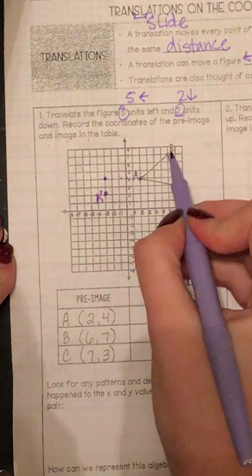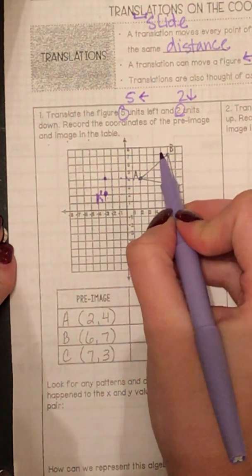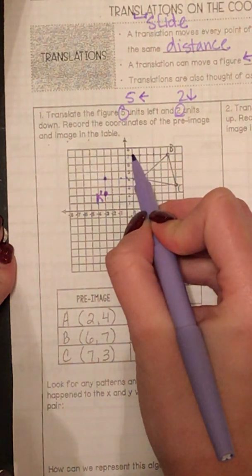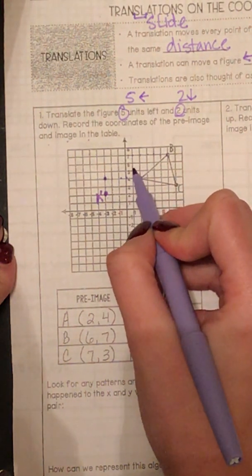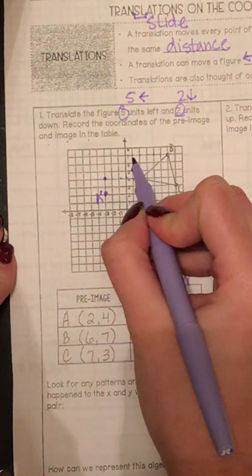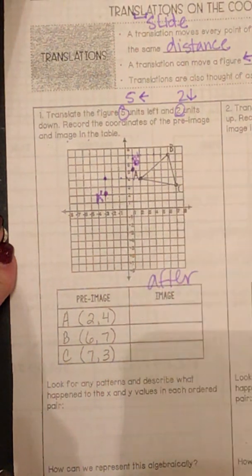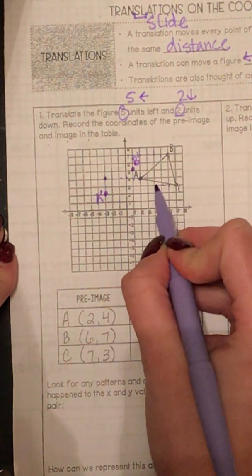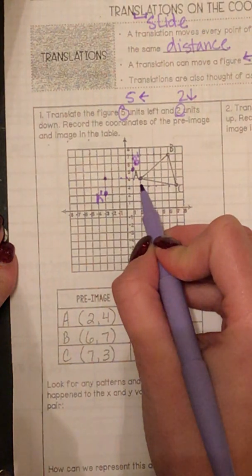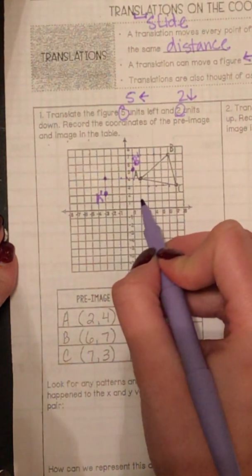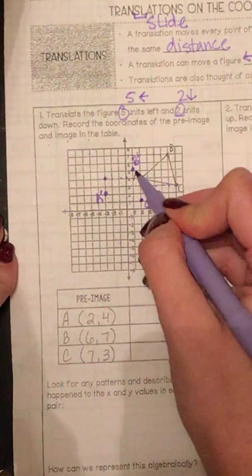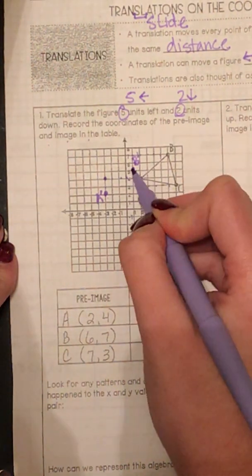Okay, let's do B. We're going to move 5 to the left, 1, 2, 3, 4, 5, and then 2 down, 1, 2. B prime. Then we're going to do C, 1, 2, 3, 4, 5, and 2 down, 1, 2. That's C prime. Now you can go ahead and connect the dots.